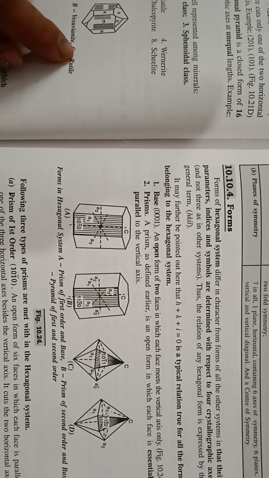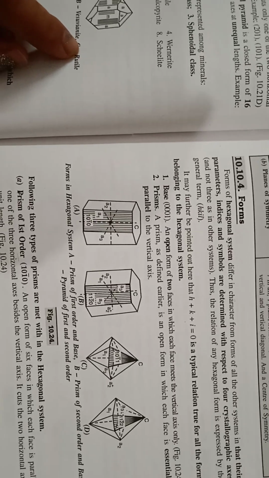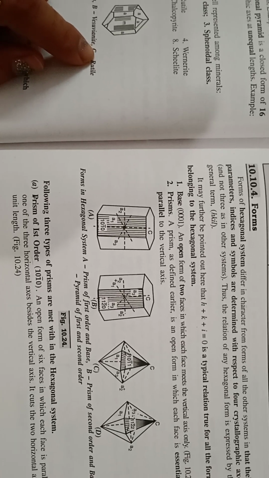And thus the relations of any hexagonal forms is expressed by the general terms HKIL. It may further be pointed out here that H plus K plus I is equal to 0 is a typical relation true also for the forms belonging to the hexagonal system. B 0001 is an open form of two faces in which each face meets the vertical axis only.